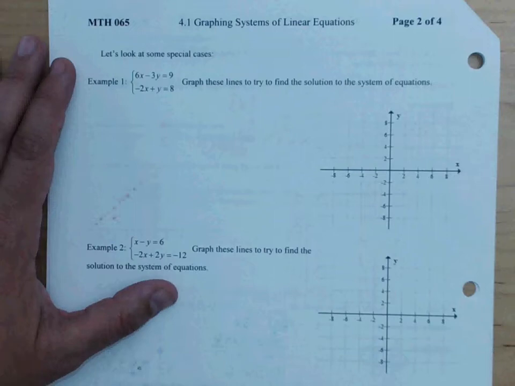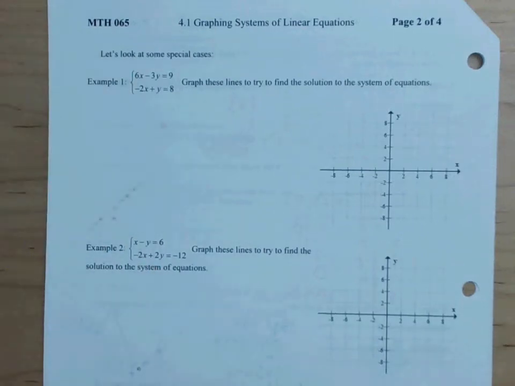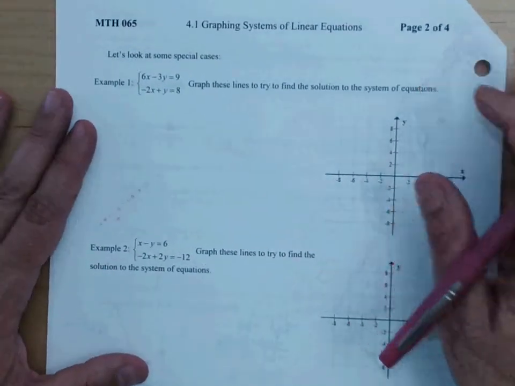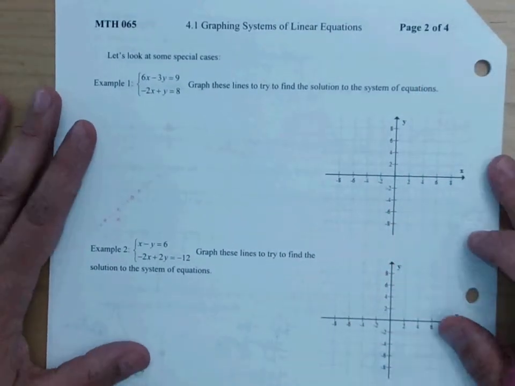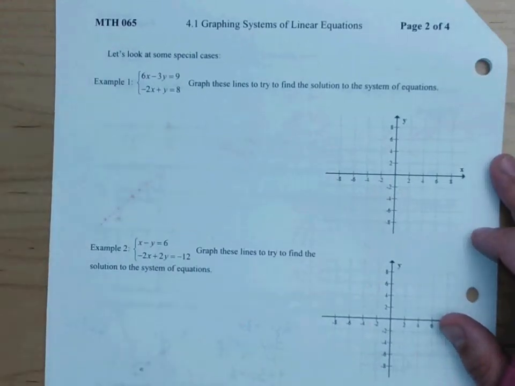Looking at the next example of 4.1, we look at some special cases. Graph these two lines to find the solution to the system of equations. Because let's think about it for a minute. How many different places can two lines cross?